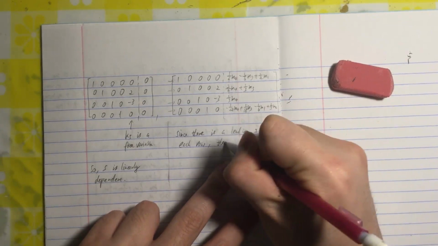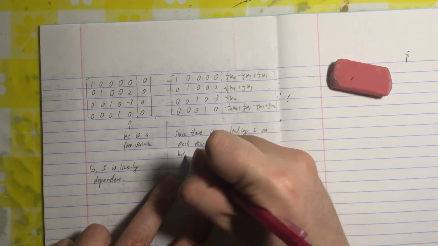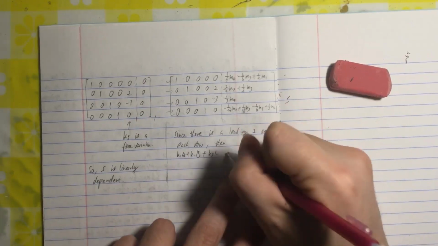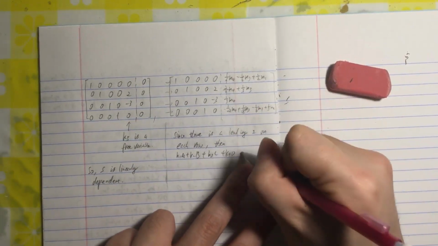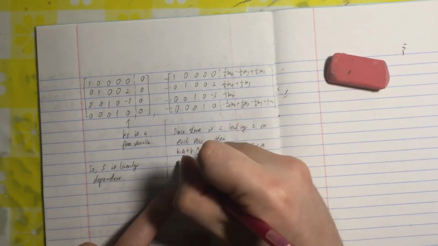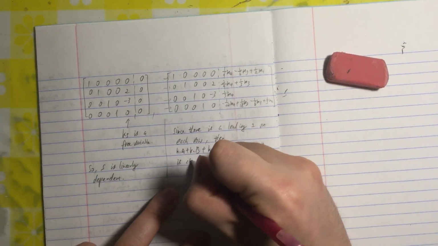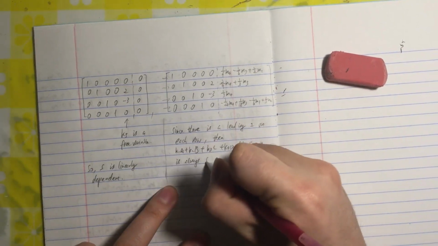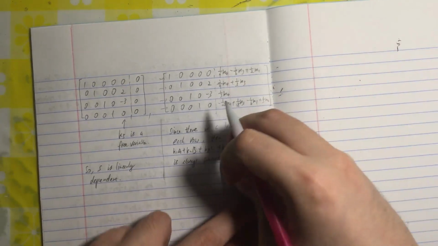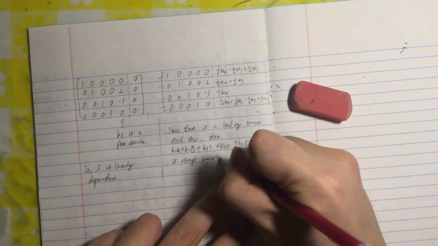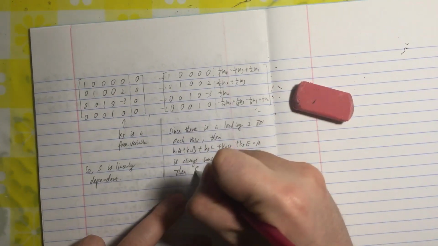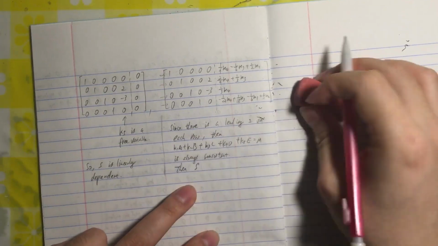Then the vector equation k1a plus k2b plus k3c plus k4d plus k5e equal to M is always consistent. Then we know that S spans M22.